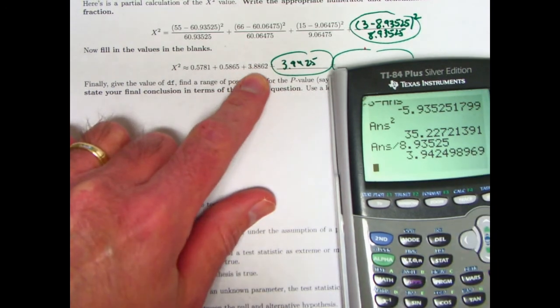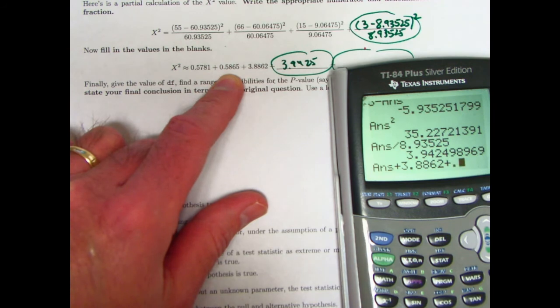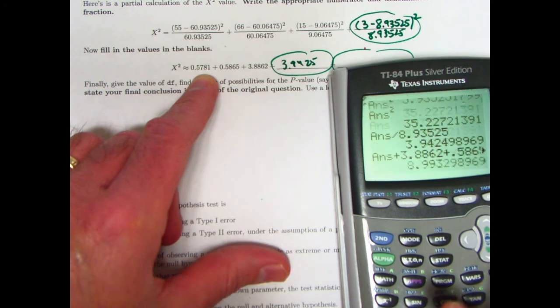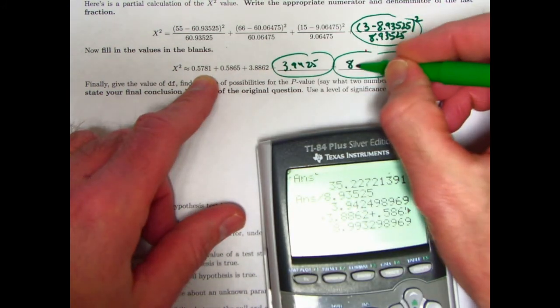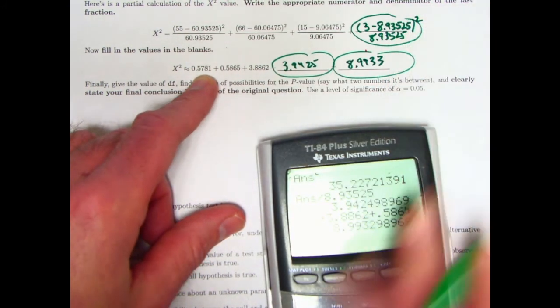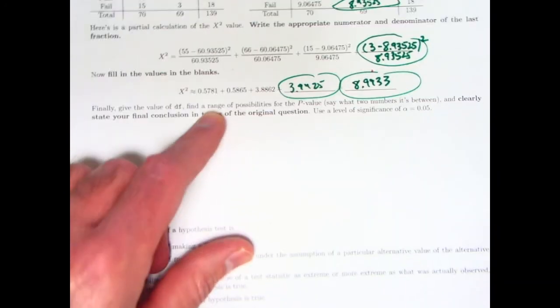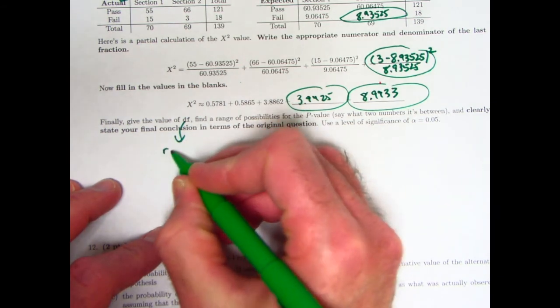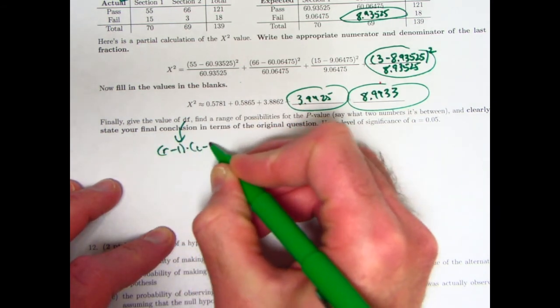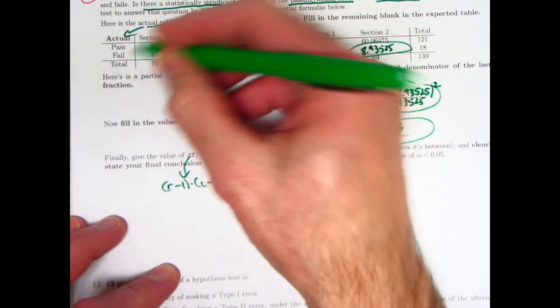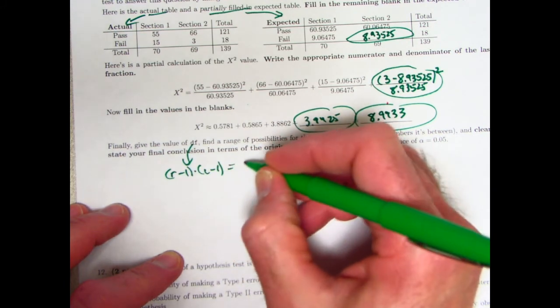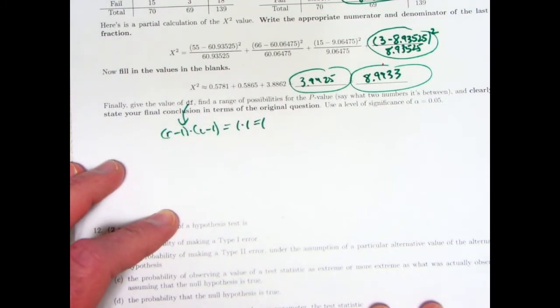Now we just need to add up those numbers. 3.8862 plus, going backwards, 0.5865 plus 0.5781. The value of the chi-square stat is about 8.9933. Okay. DF is always, for the main body of the table, the number of rows minus 1 times the number of columns minus 1. This is a 2 by 2 table, 2 rows, 2 columns. R and C are both 2. 2 minus 1 is 1. We get 1 times 1 is the degrees of freedom.